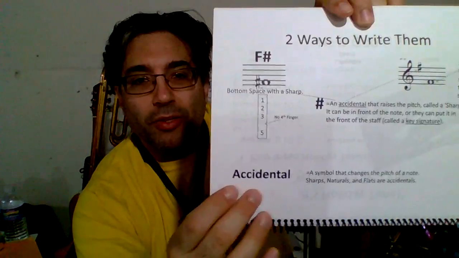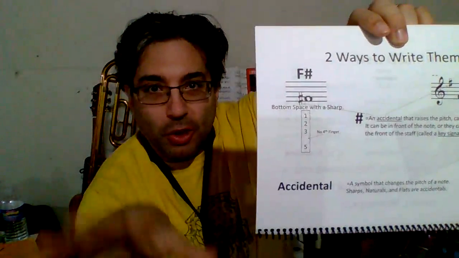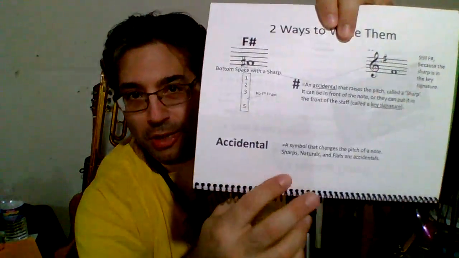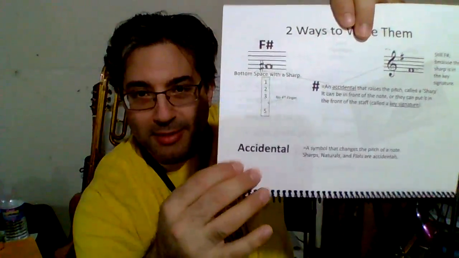And they are under the term accidental. That's kind of like the group of what those are called. Kind of like, you have nouns for person, place, and thing, and verb for these things. Accidentals are sharps, naturals, and flats. That's their title of what these things are.